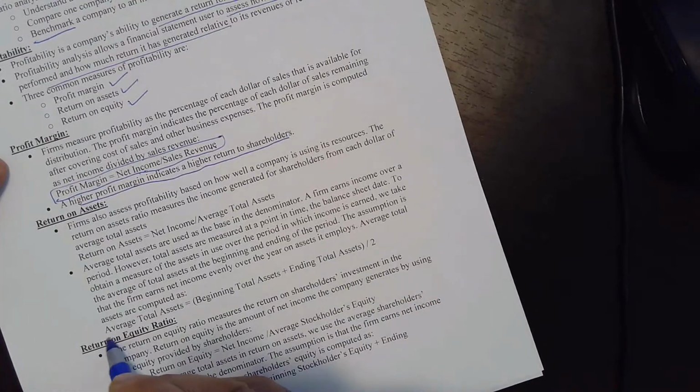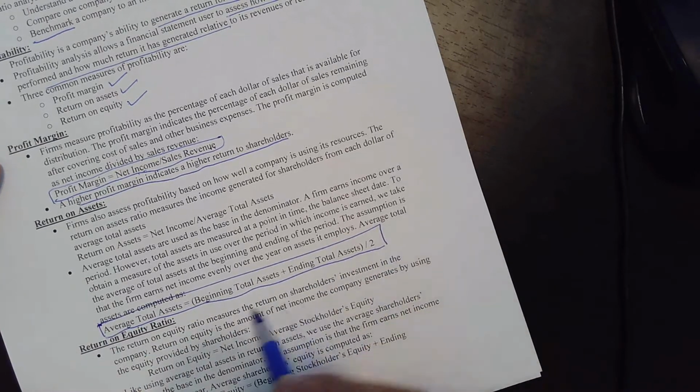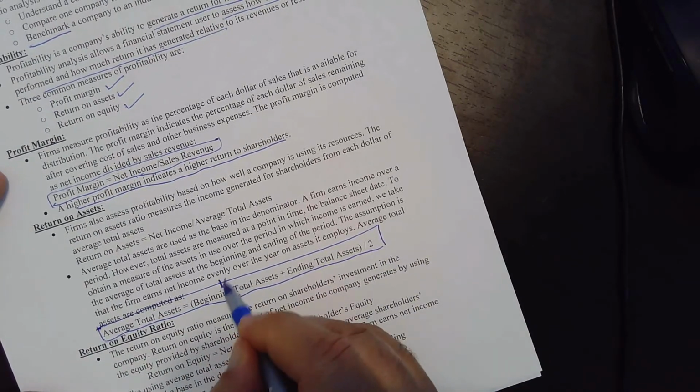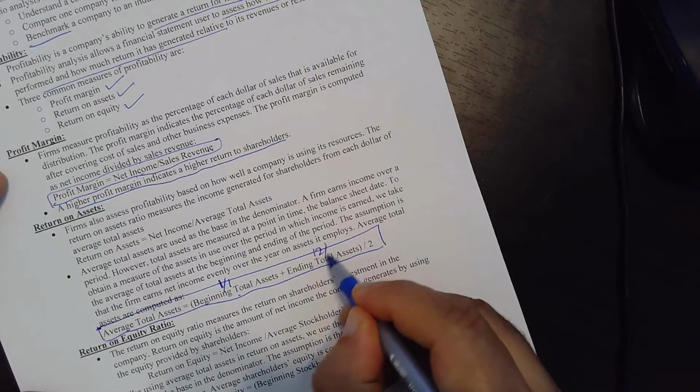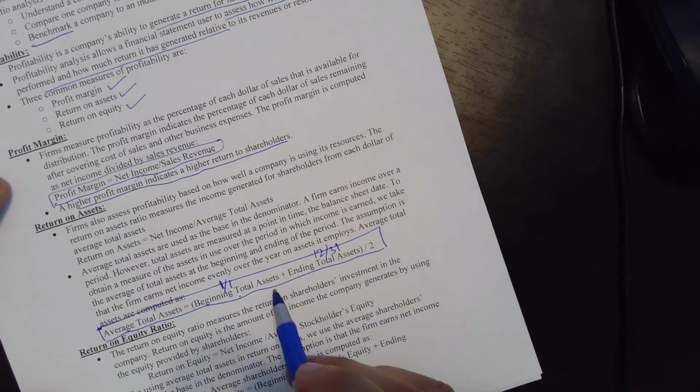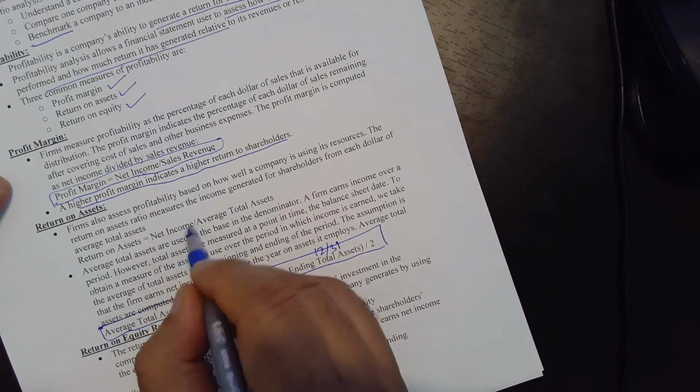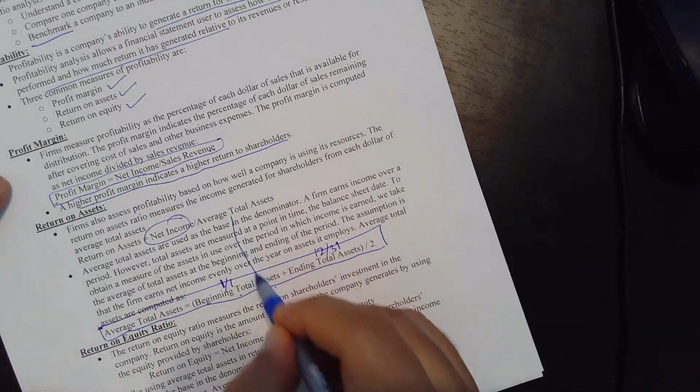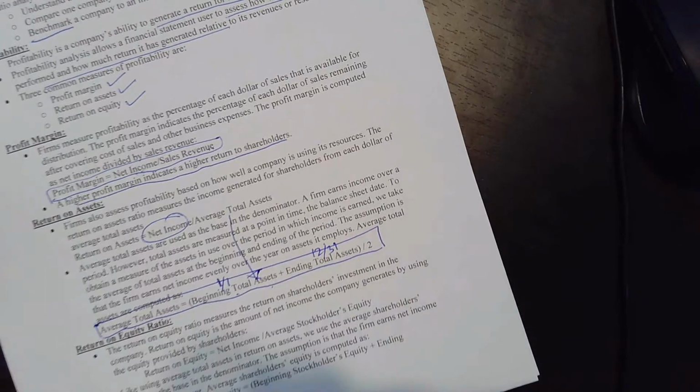Return on assets uses average total assets. You take the beginning total assets, from January 1, and the ending total assets, from December 31st, add the two, and divide by two, and this gives you the average total assets. For return on assets, you take the net income and divide it by the average total assets. That gives you the return on assets.